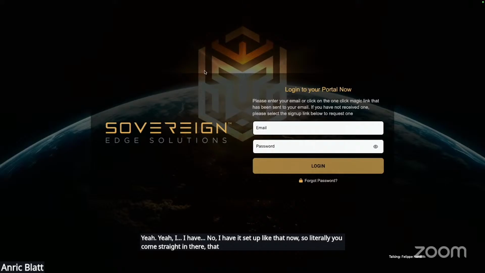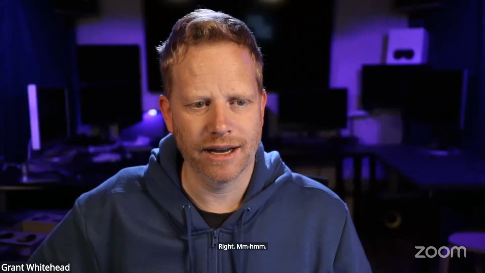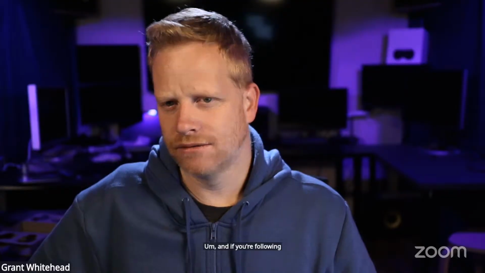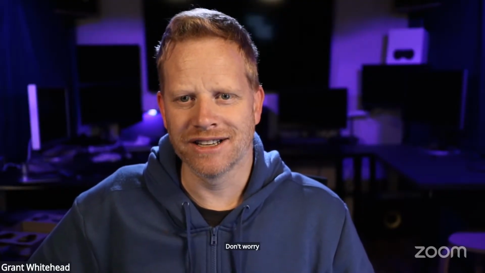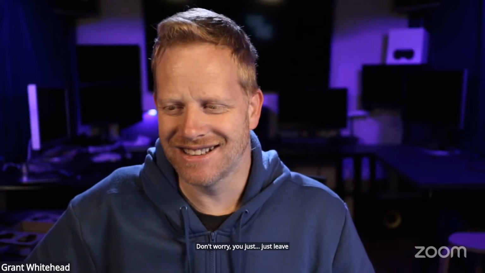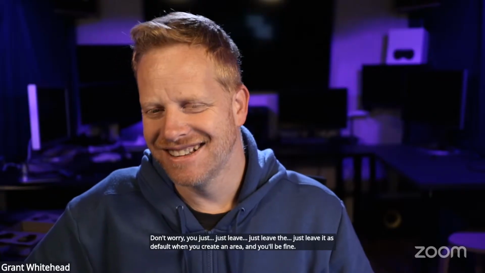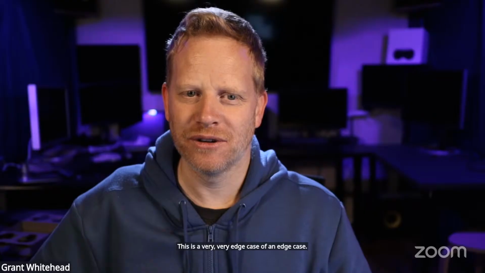That's what you get to log in the portal. And the one from Zoom looks almost identical to that. Yeah, the direct access link looks cool. And if you're following along and it's not making sense, don't worry. You just leave it as default when you create an area and you'll be fine. This is a very, very edge case of an edge case.